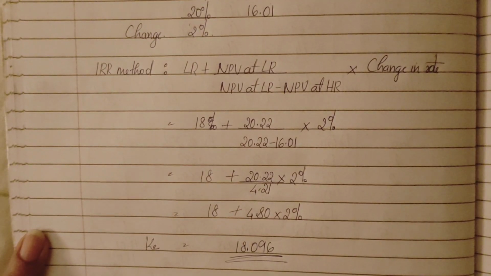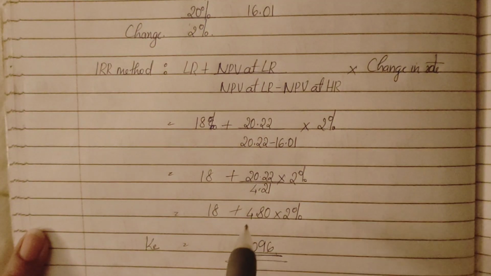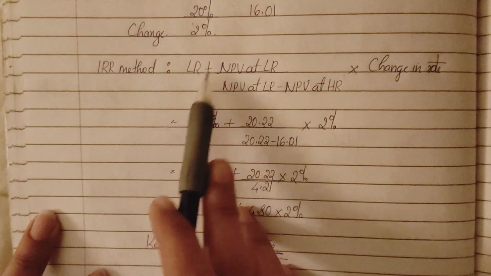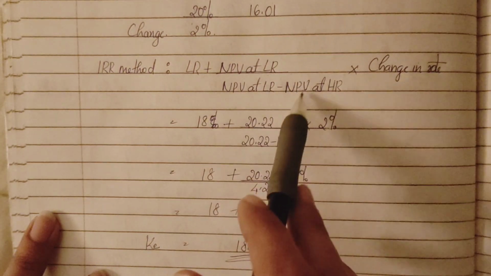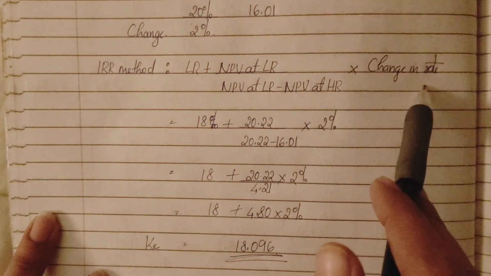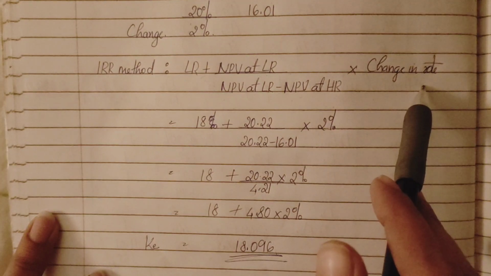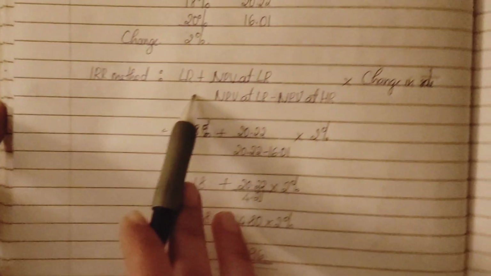Earlier, we have studied the IRR method to find the cost of equity. As per that method, lower rate plus NPV at lower rate divided by NPV at lower rate minus NPV at higher rate, into change in rate, gives you the cost of equity. Here, what is the lower rate?